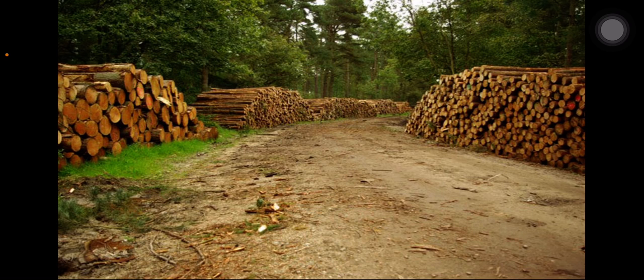So this logging causes a loss of habitat for animals, and it also changes the environment because the forest floor is then exposed to sunlight, and there wasn't an exposure to sunlight before because the canopy was there.